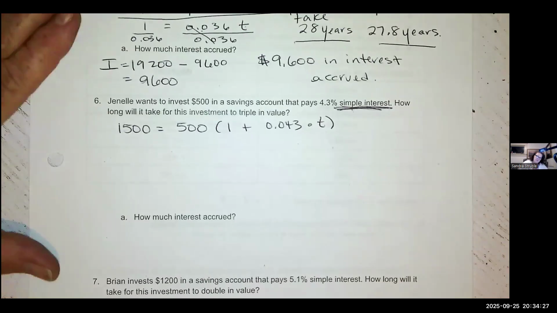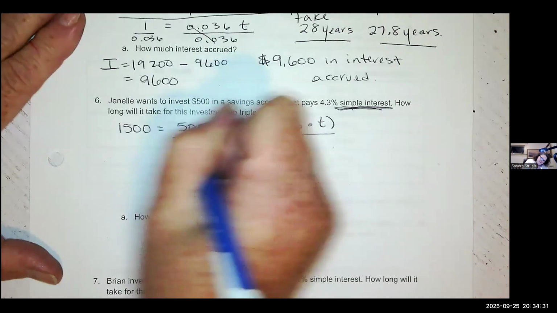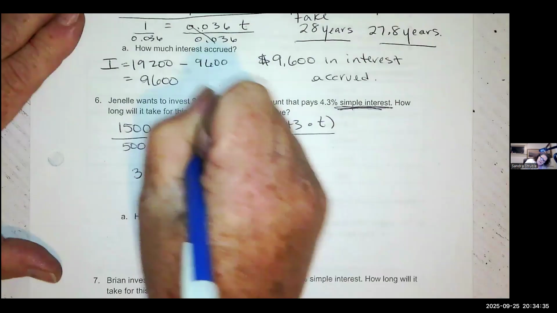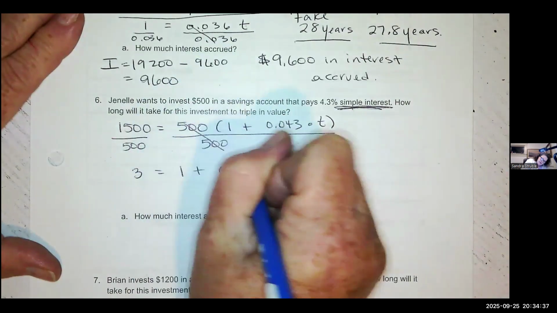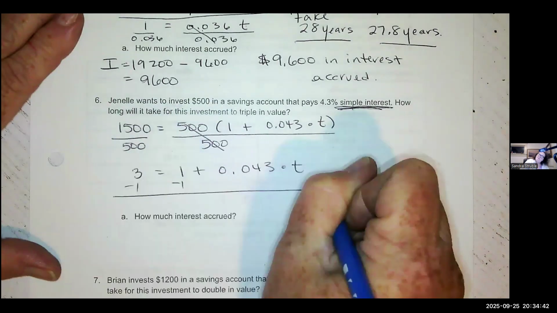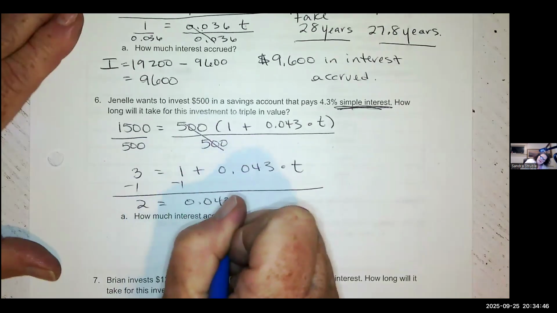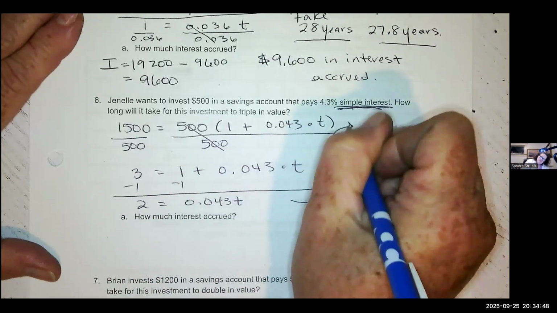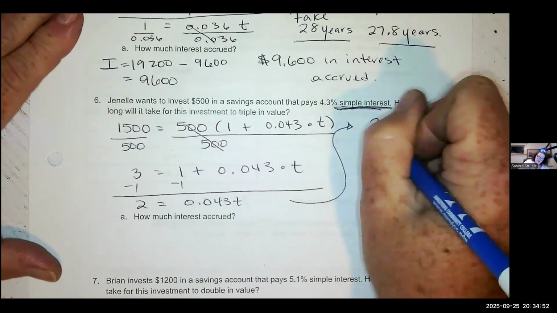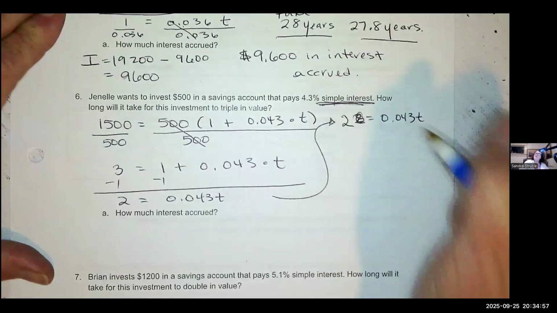All right, so we're going to divide both sides by 500. 3 equals, this reduces, 1 plus 0.043 times t, subtract 1 from both sides. And I get 2 equals 0.043 t. I'm going to come up here just so that I can show you my next step. That's a 2.